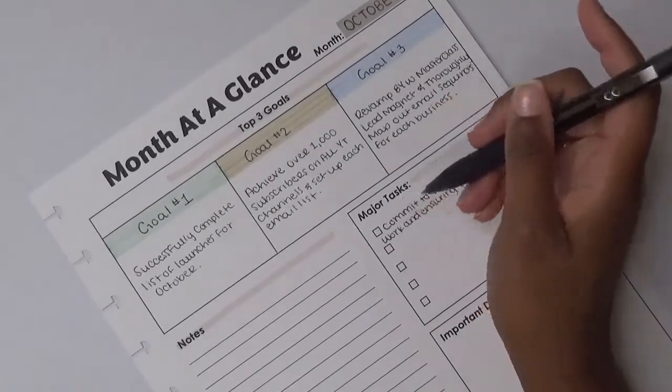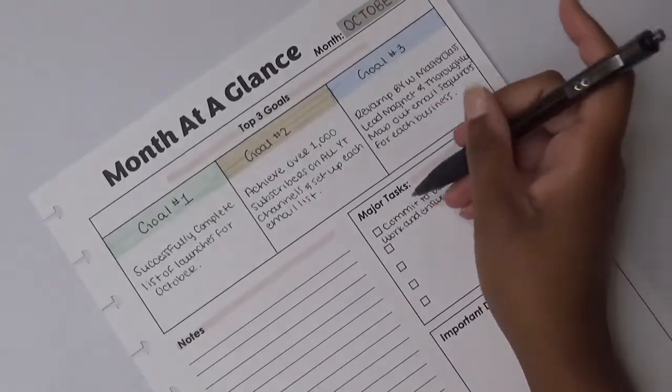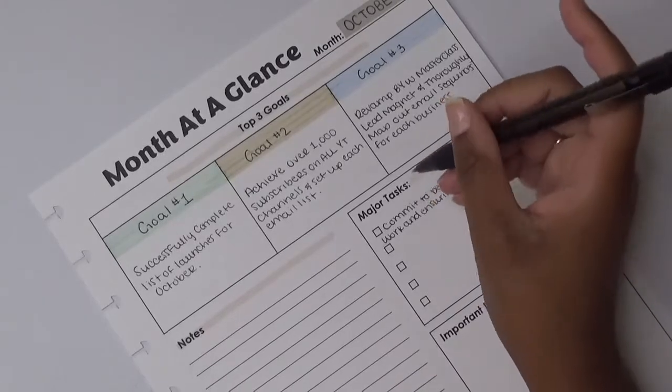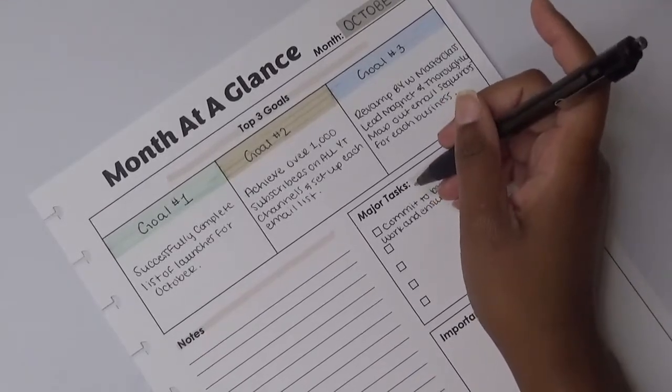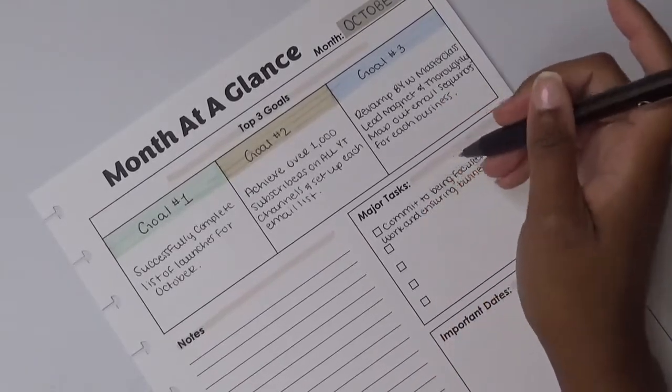My second major task is to clarify my business objectives. Now, this is for me to really understand what I want to accomplish with each of my businesses.